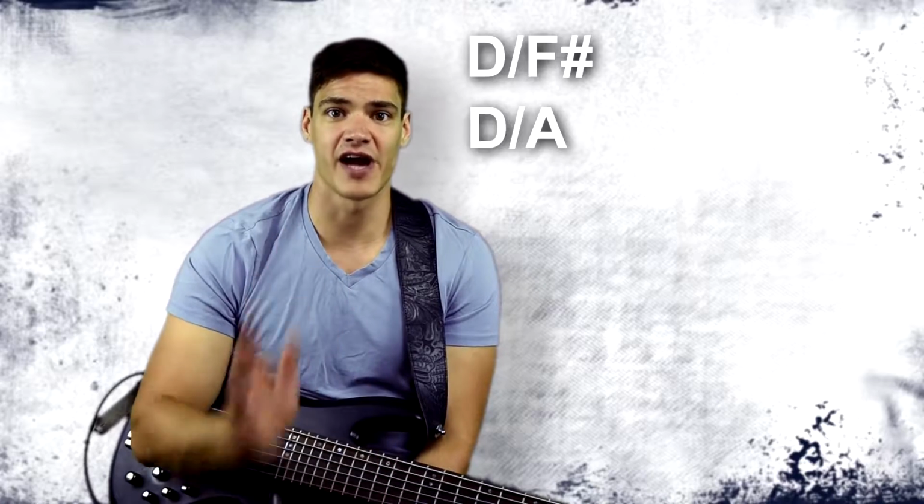A chord inversion is when the lowest note of a chord is not the root note. So for a D major chord, it would not be the D note. A first inversion would have the 3rd be the lowest note, and a second inversion would have the 5th be the lowest note. These inversion chords are often written with the root coming after the chord, like D over F sharp or D over A.